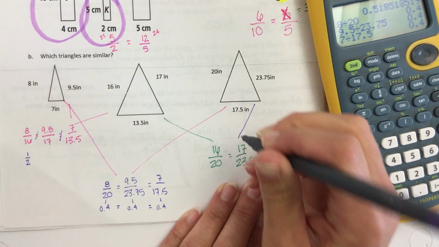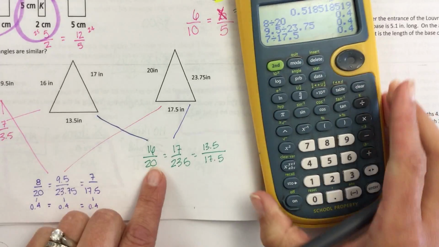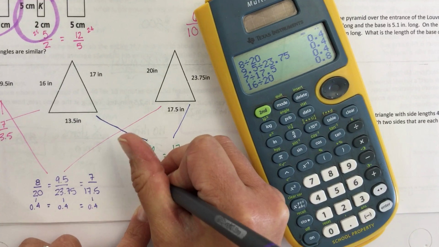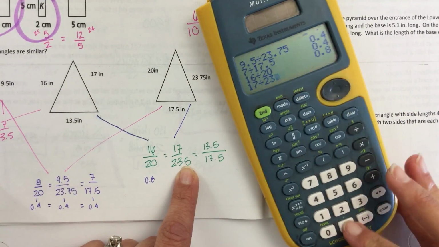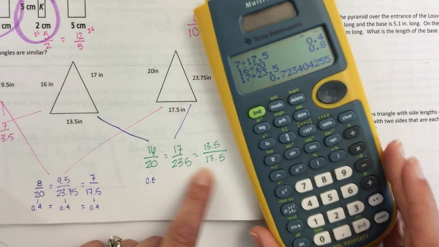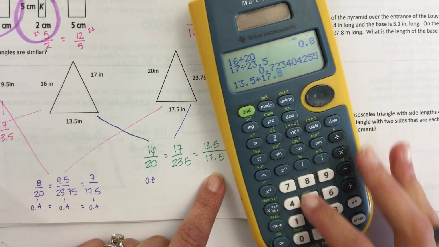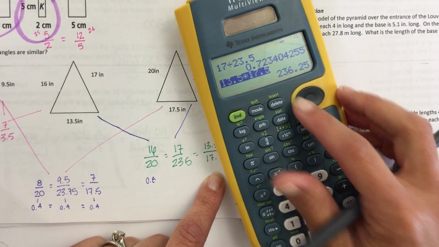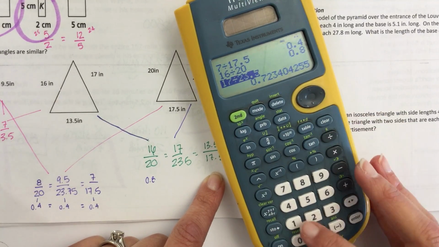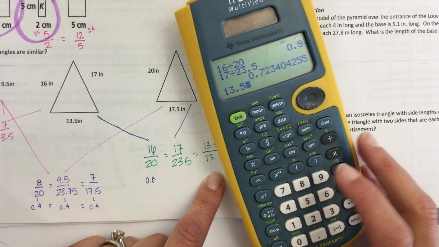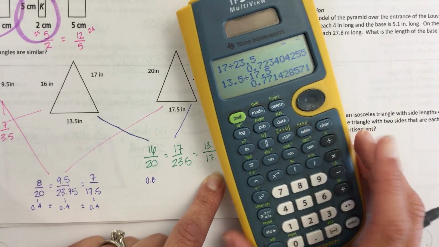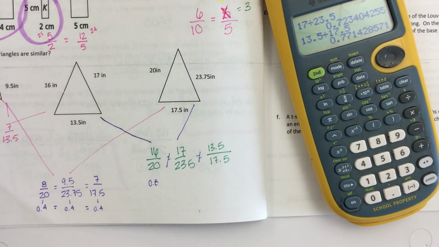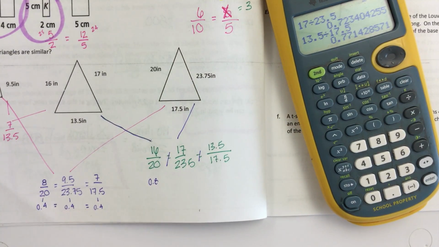That's these two. So 16 divided by 20, and you guys get to use the calculator, so this is going to make your life a little bit easier. And then 17 divided by 23.75. See, we're already off. Check the last one, 13.5 divided by 17.5. Oops, I multiplied it; that changes things. Divided by. Anyways, it's not correct, so these ones are not equal to each other. So the two that are similar are the ones that have the same ratio.